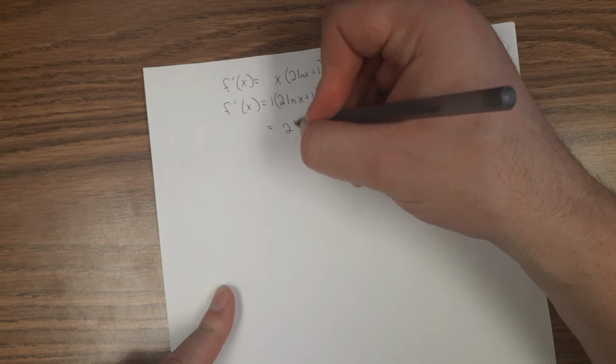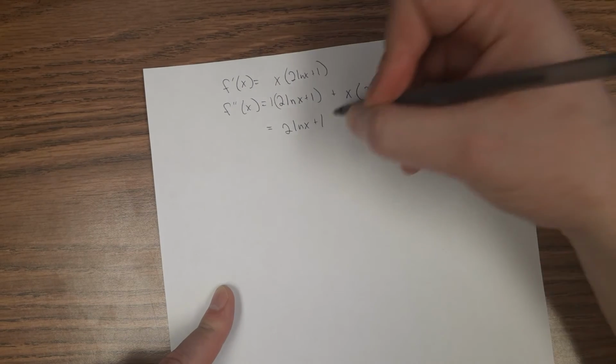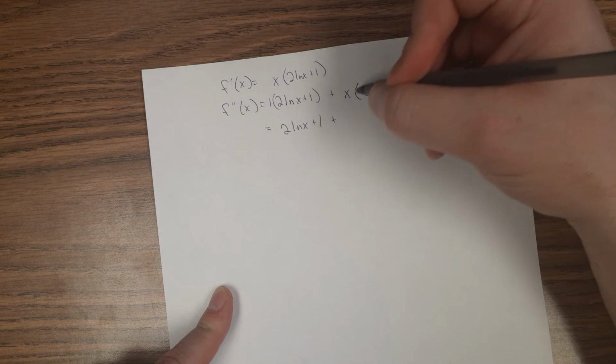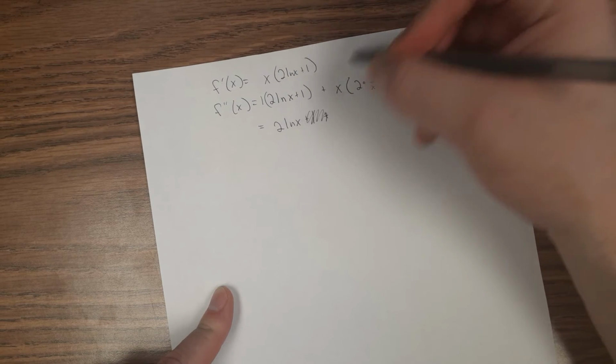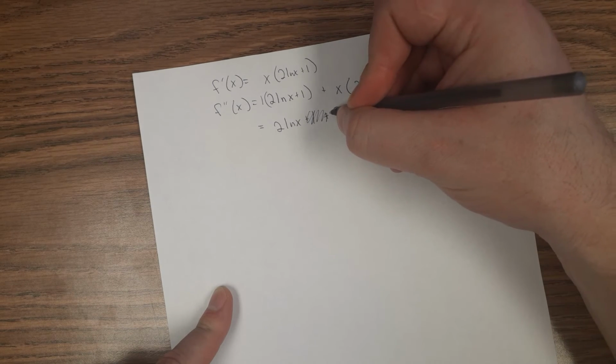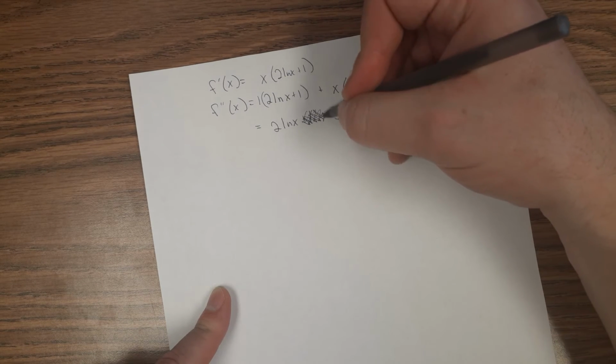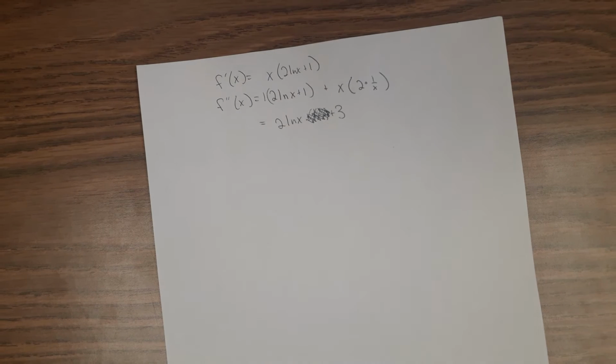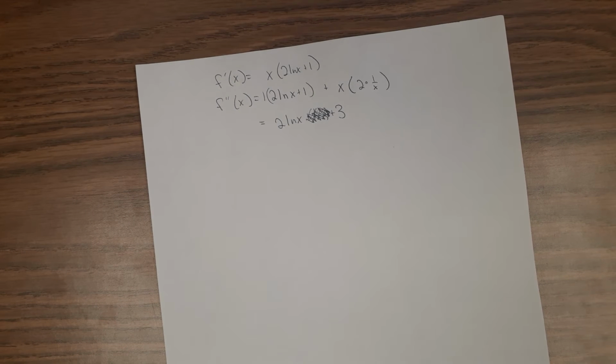So this is 2 ln x plus 1 plus, well, actually plus 2, so this is just plus 3. Sorry, it's messy: 2 ln x plus 3. Okay, good. So we do the same story.